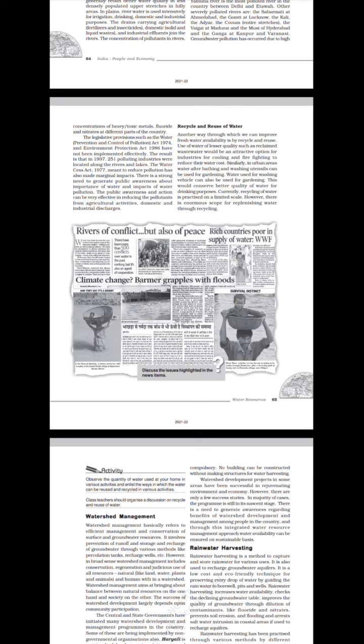There is a strong need to generate public awareness about the importance of water and impacts of water pollution. The public awareness and action can be very effective in reducing the pollutants from agriculture activities, domestic and industrial discharges.